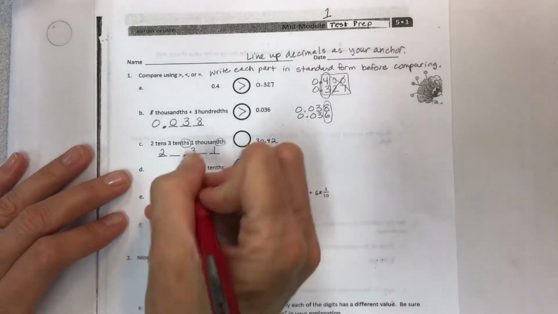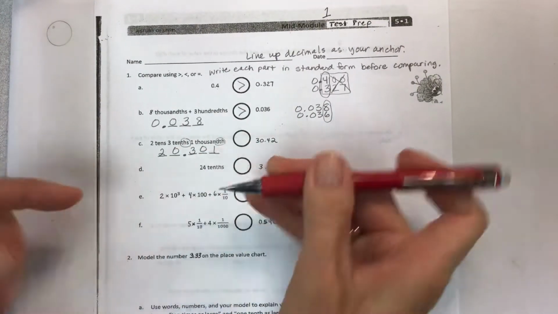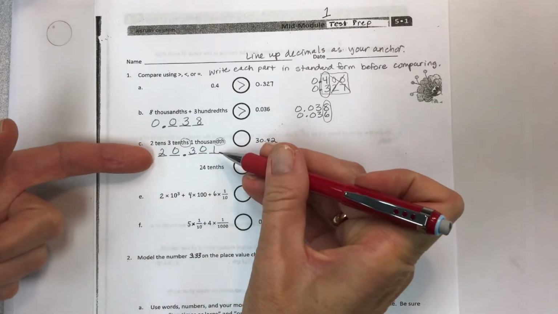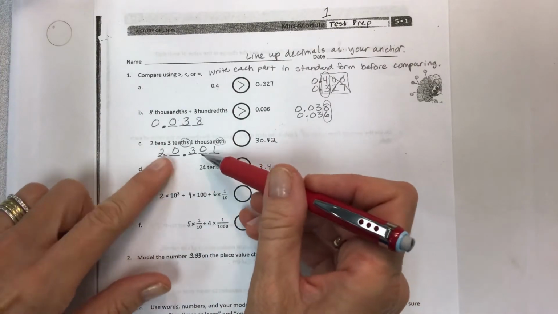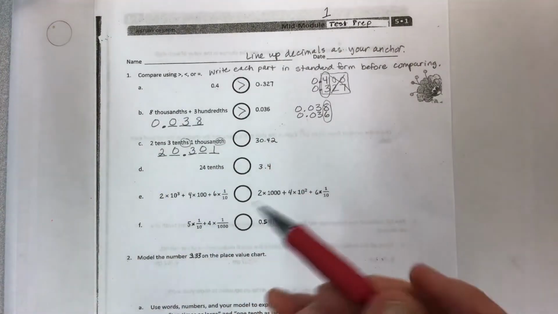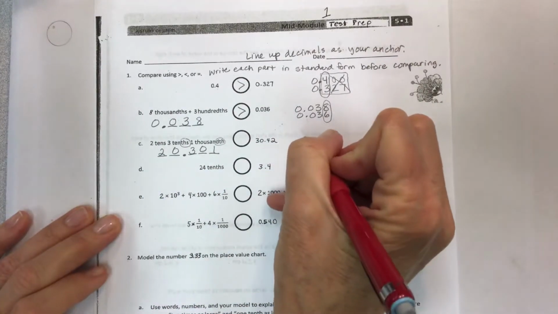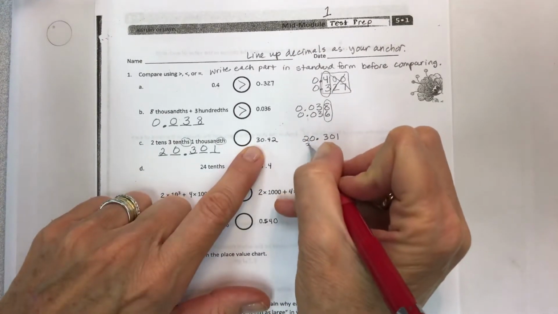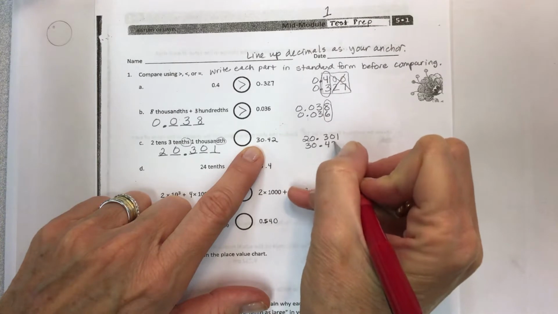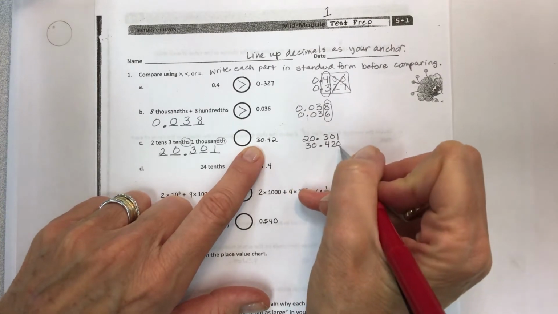What else goes in here? Well, you fill in with zeros. If you have digits all the way away from the decimal and you've got blanks in between, you have to fill those with zeros. So I have 20 and 301 thousandths, and then I'm going to line up my 30 and 42 hundredths and put a 0 there just for fun.